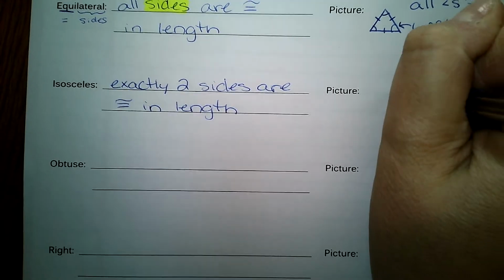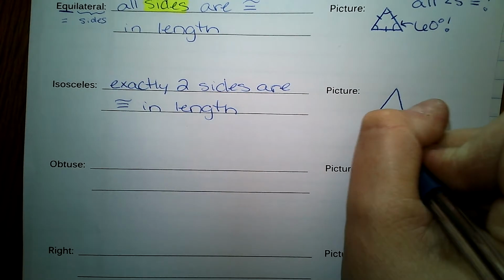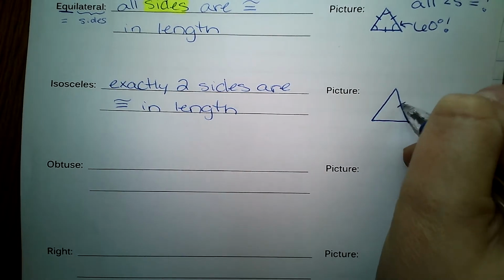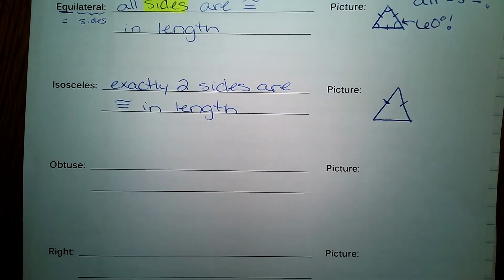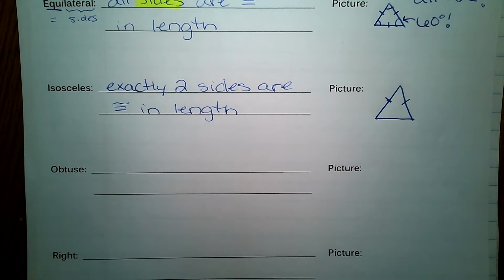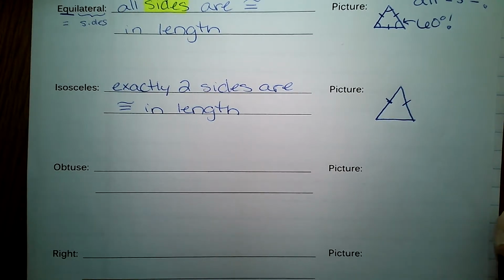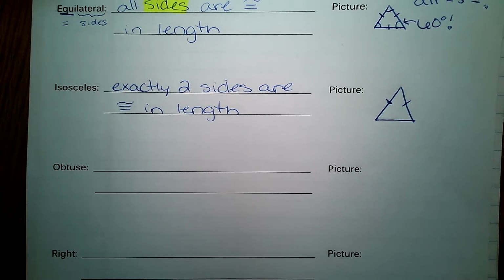So, real basic picture over here, just something to look at. Two sides. So I'm going to use my little congruent symbol on two of the sides. Two sides congruent in length. Now, since two of the sides are congruent in length, that also means we have two congruent angles over here.